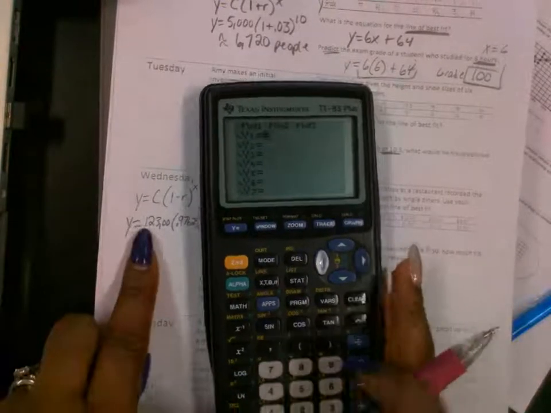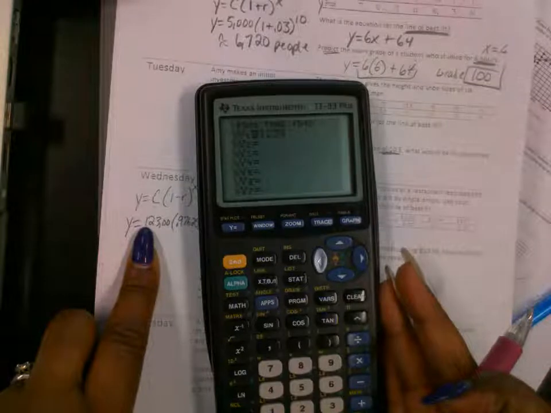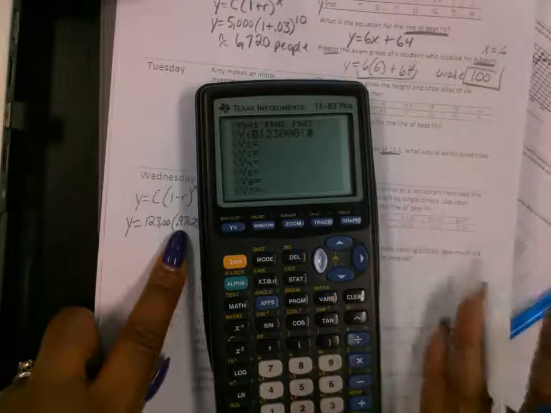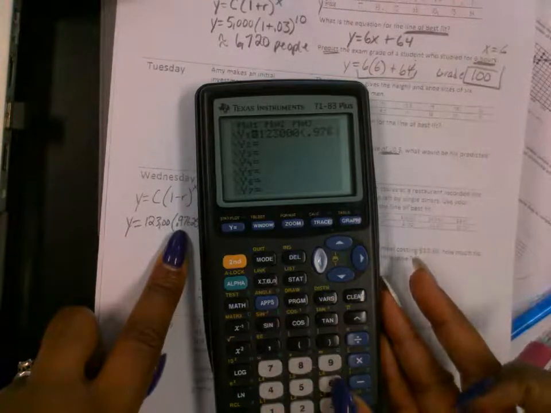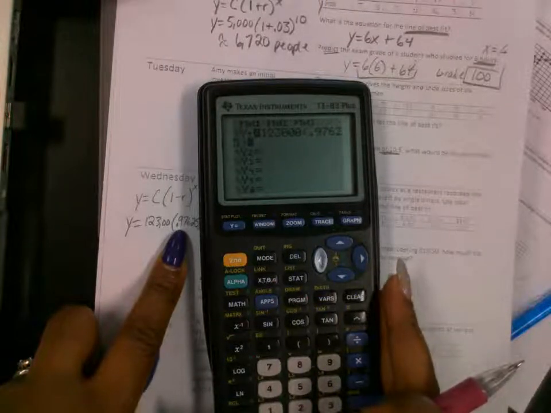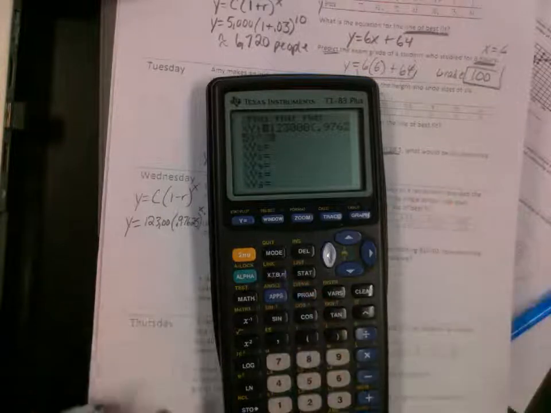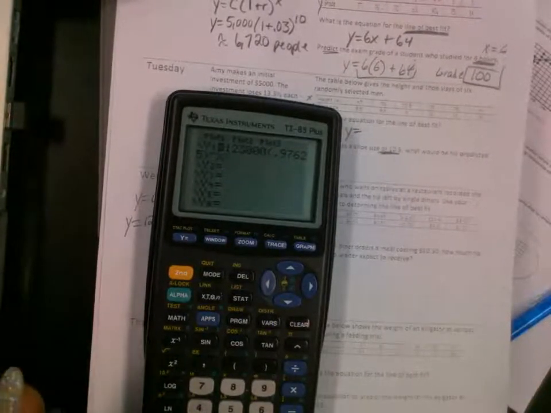So we go to y equals and we type in 123,000, parentheses, times 0.97625, and then the caret key, x. Make sure you type that in so that you can look at the table.